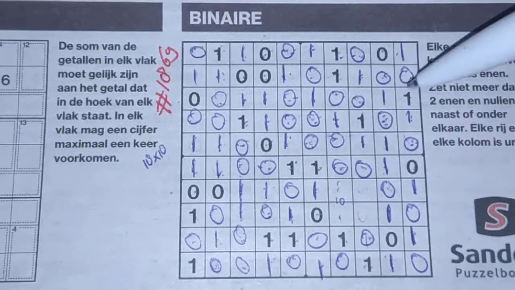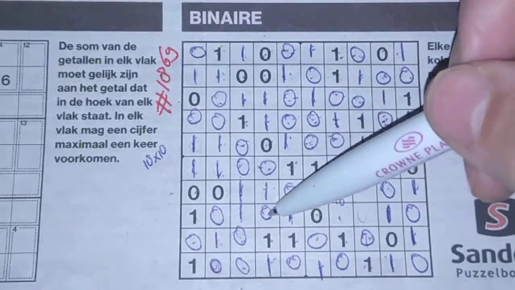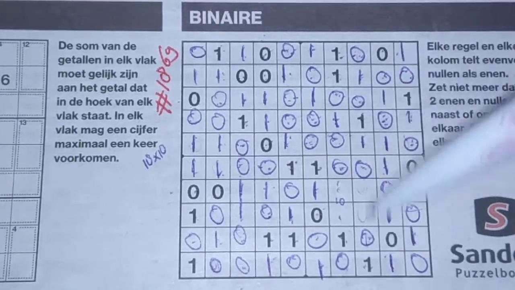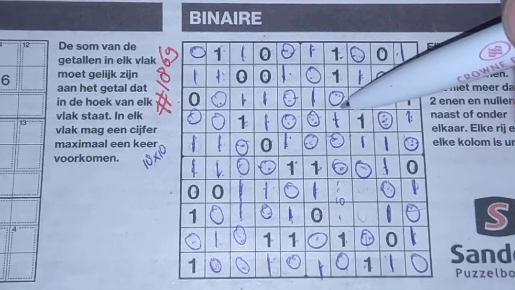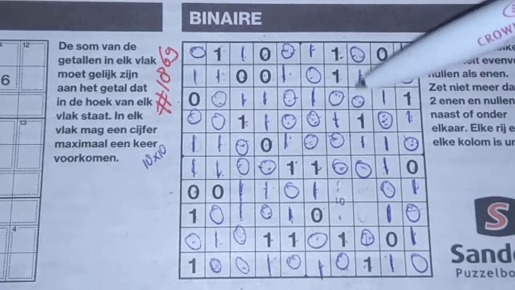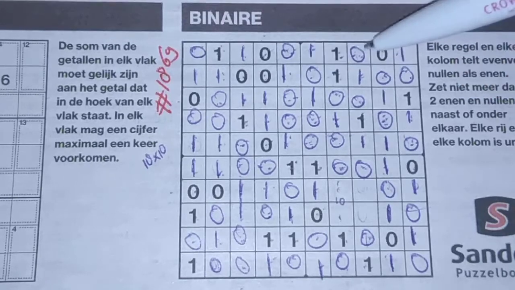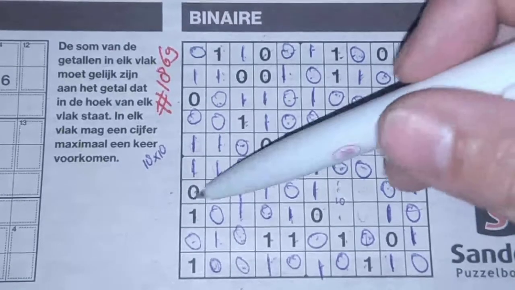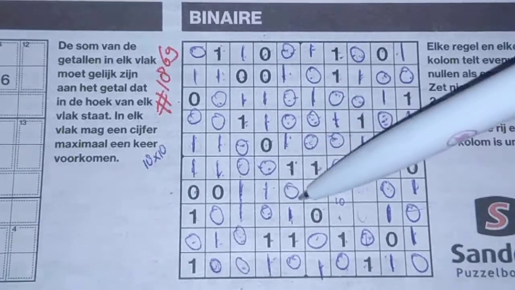1, 2, 3, 4. Wow! And now we have here 4 O's. Here also 4 O's. 1, 2, 3, 4 O's. 1, 2, 3, 4 O's. So I need to compare, I think. Otherwise we have identical columns or rows. Do we have here O1? Double O. Okay, so I cannot compare with the columns, so I need to compare with the rows. Double O, 1, 1, O, O, 1.